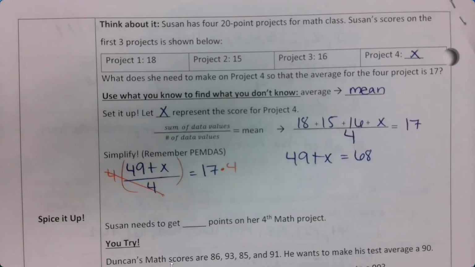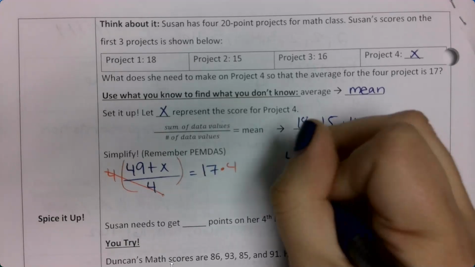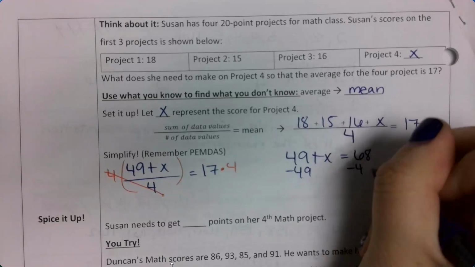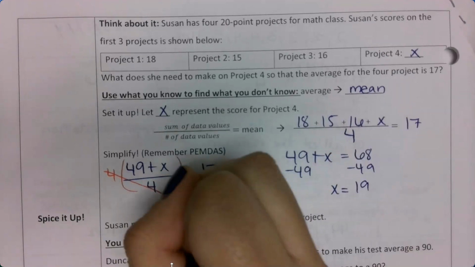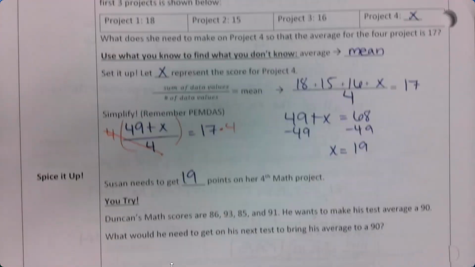And then to solve for x, what do I want to do? And I get 19, so she needs to get 19 points on her 4th project.